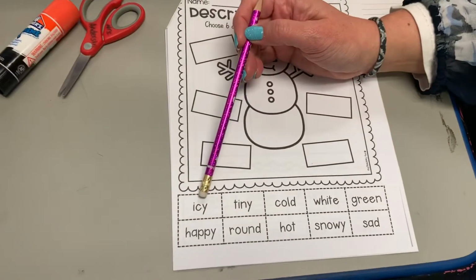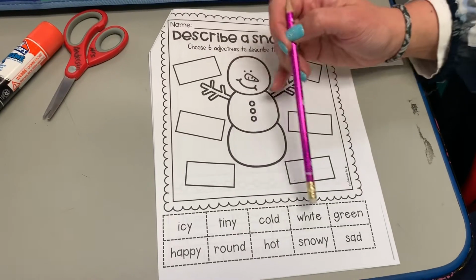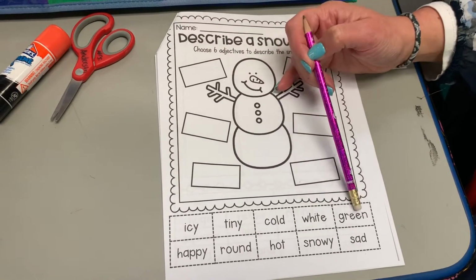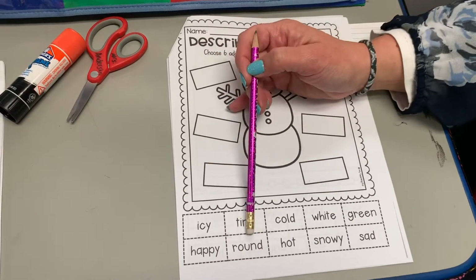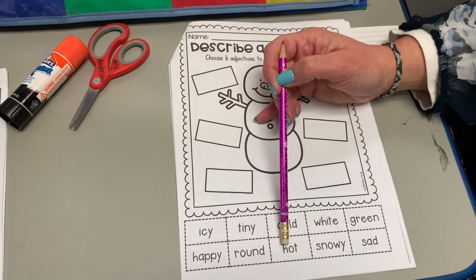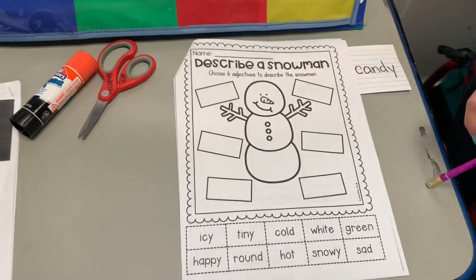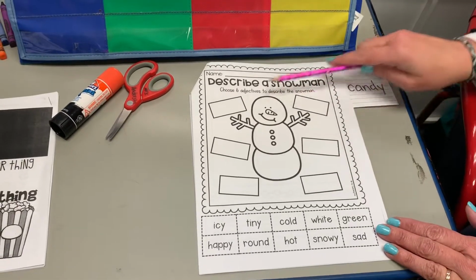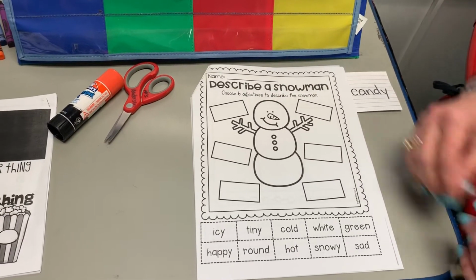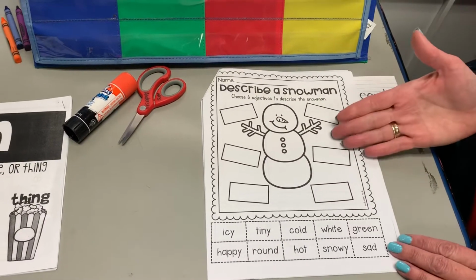So the first one is icy, tiny, cold. There's a color, white. Another color, green, happy, round, hot, snowy, and sad. So some of these are adjectives that will describe the snowman, and some of them are not. And as you can see, there's only 6 that would describe this snowman.